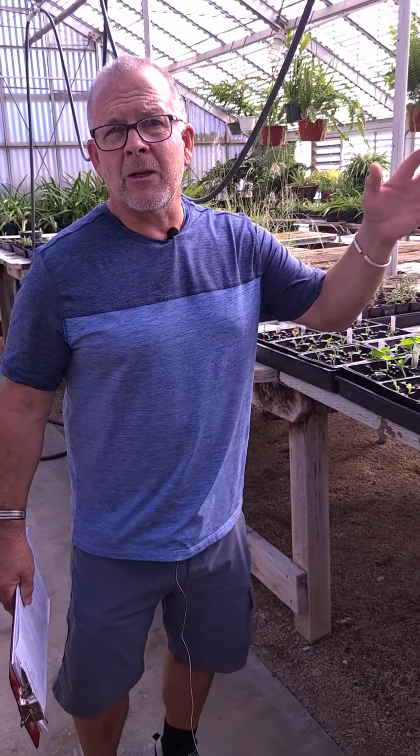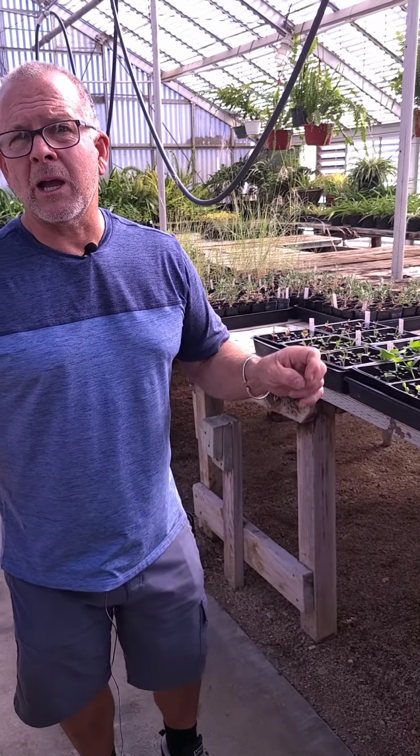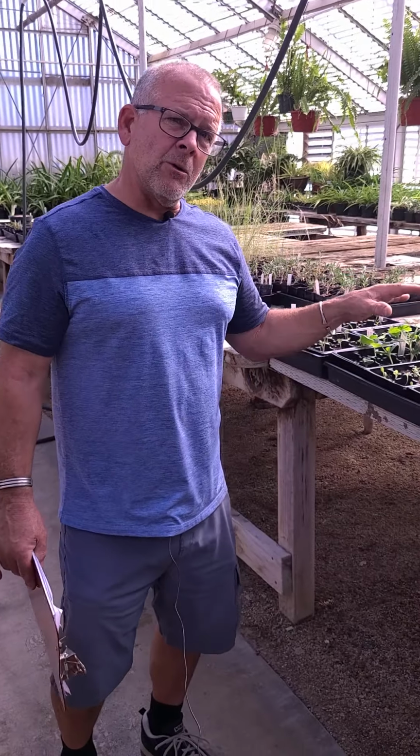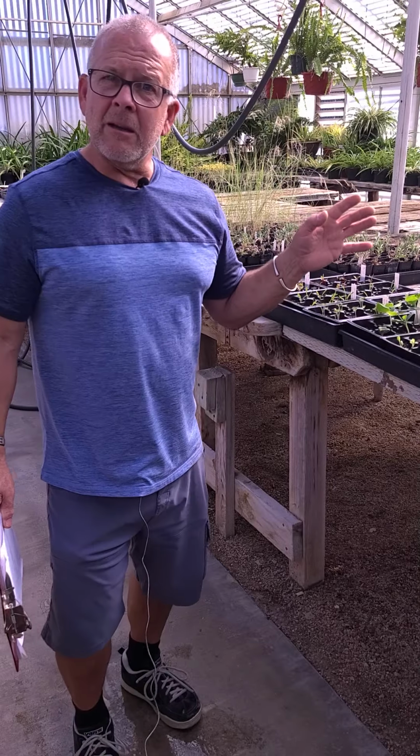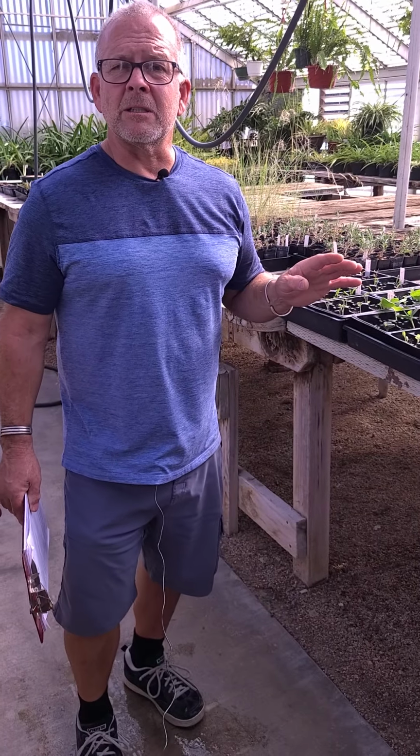And over time, those salts accumulate. They don't get washed away. The water evaporates, but the salts are actually left there. So this is what we're going to do. We're going to do it over a period of about a month. And if we do it right, we should actually see some pretty dramatic results in this.